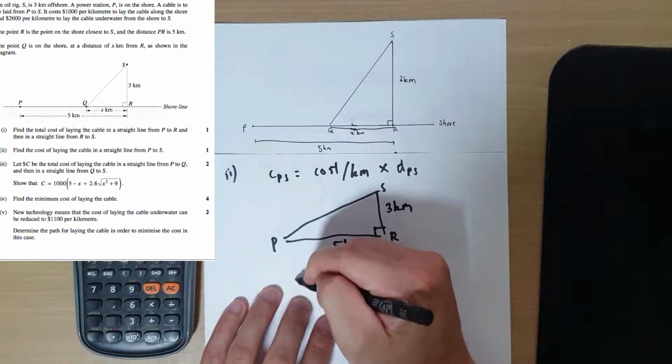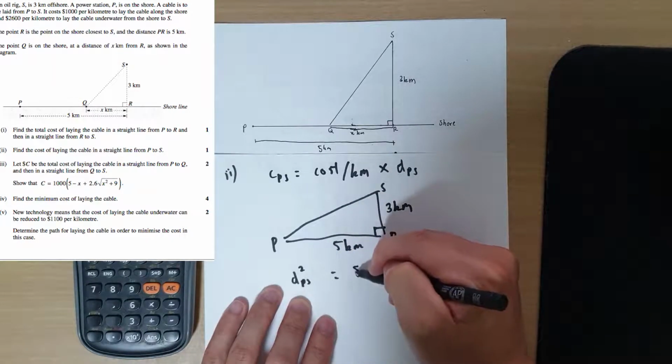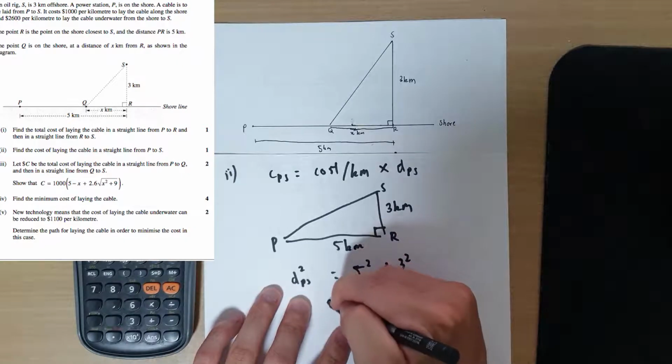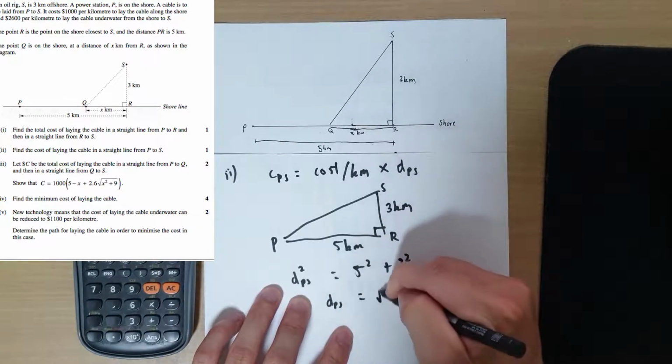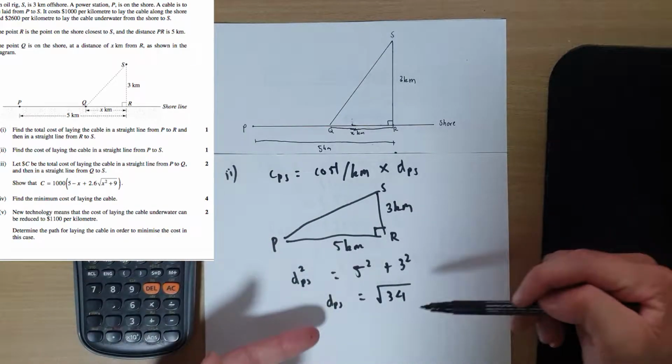So let's find distance P to S. d squared PS equals 5 squared plus 3 squared. So let's do this very quickly. dPS would just be root 34. Cool. So now we know the distance of PS.